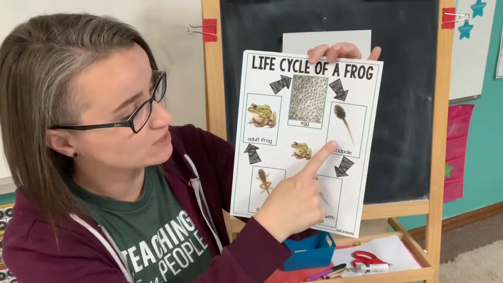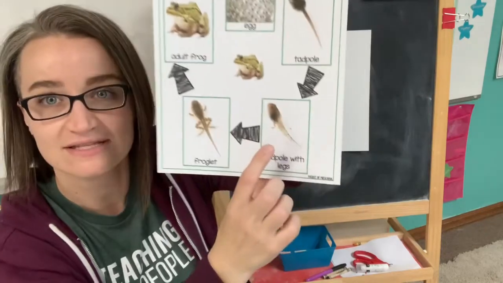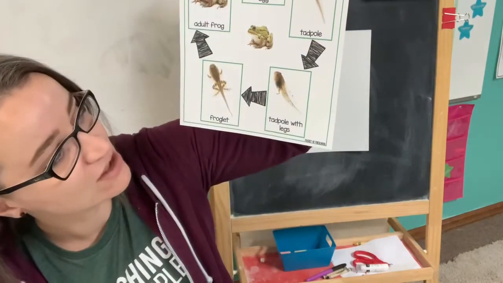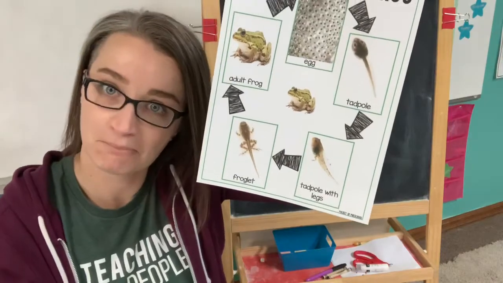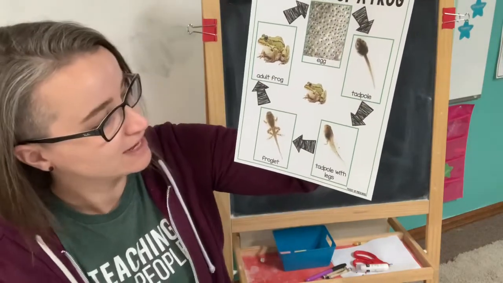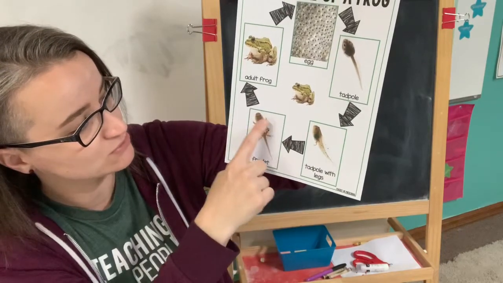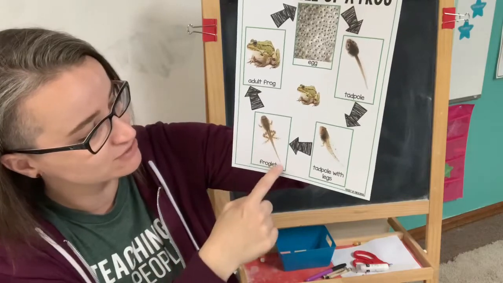And once they start growing, they will sprout little legs. Can you guys see that little leg back there? That is called a tadpole with legs. Pretty simple to remember, right? Then they'll keep swimming in the water and eventually they'll grow even more legs. How many legs do they have right now? 1, 2, 3, 4, all 4 legs, but they still have their long tail.